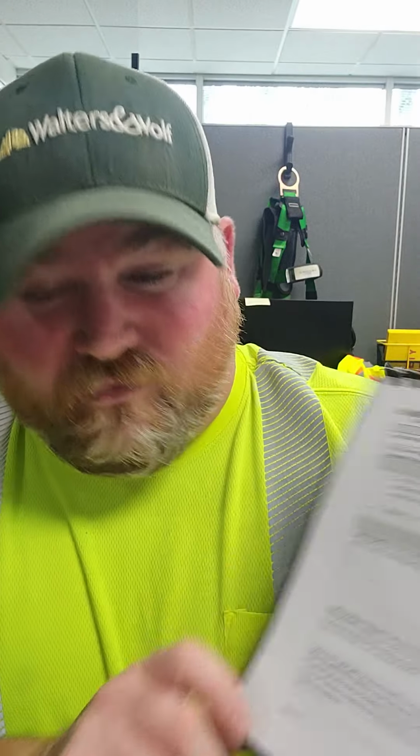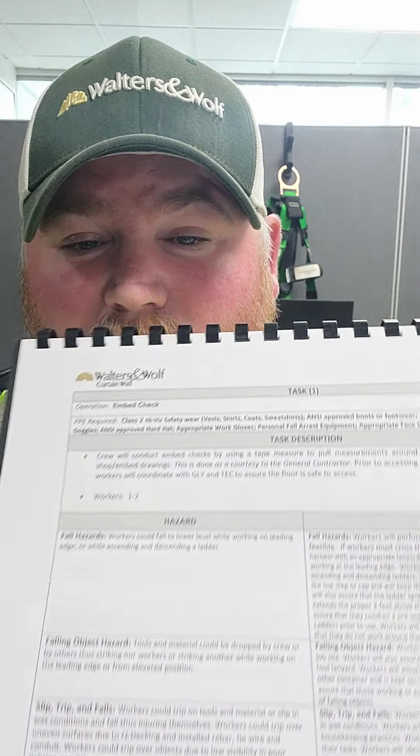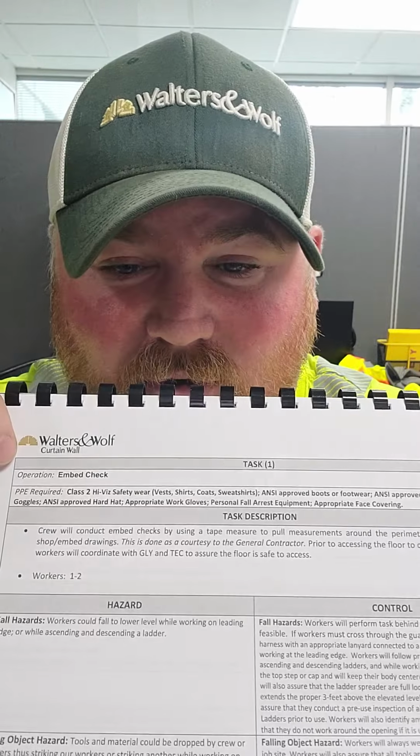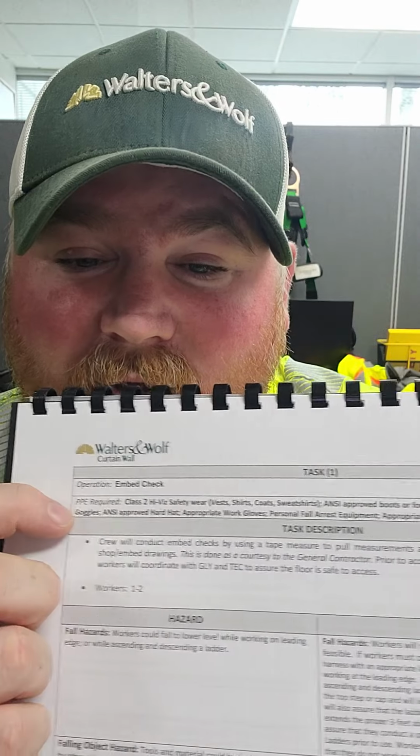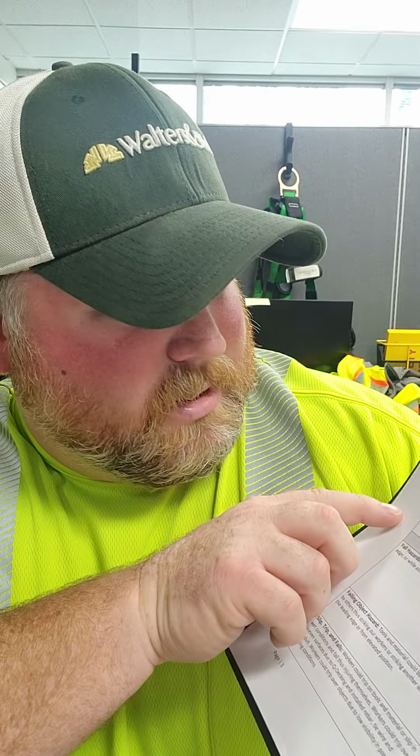So starting on page 3. All right, we got embed checks. So right there, you'll notice this is embed check. That's task 1. The section below that says PPE required. So this is the basic PPE you need to perform that task.